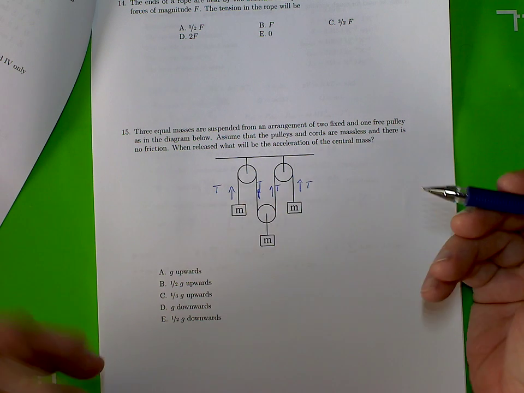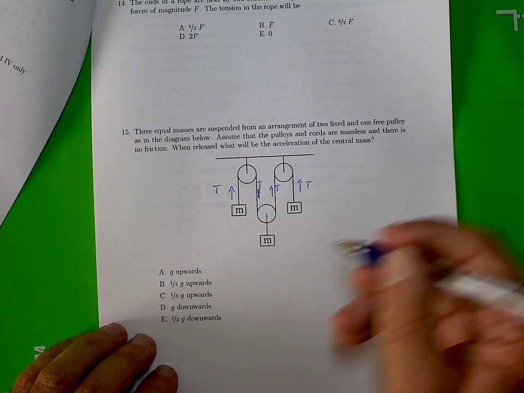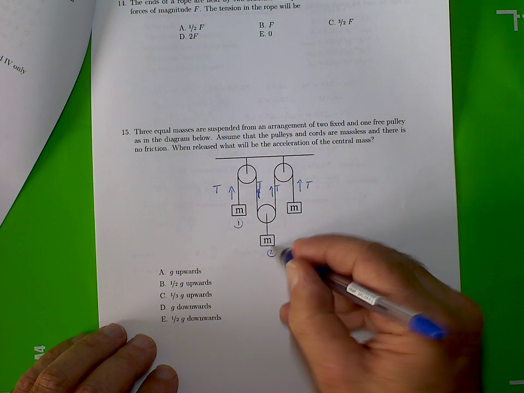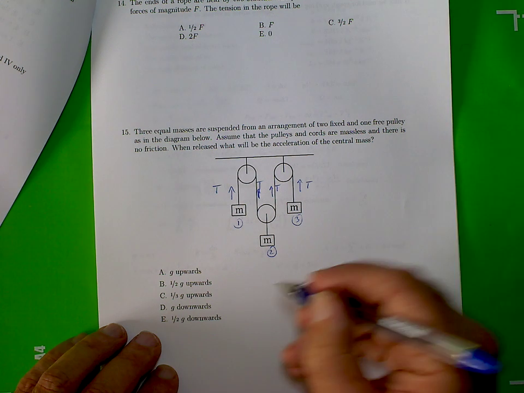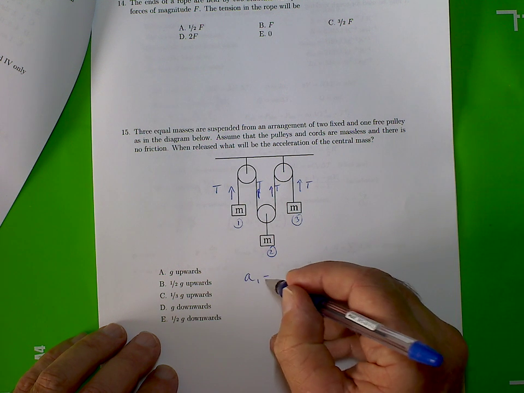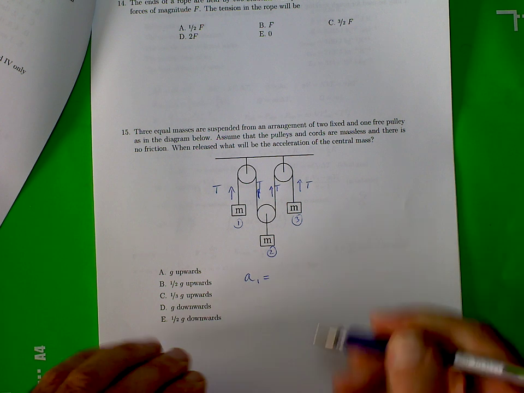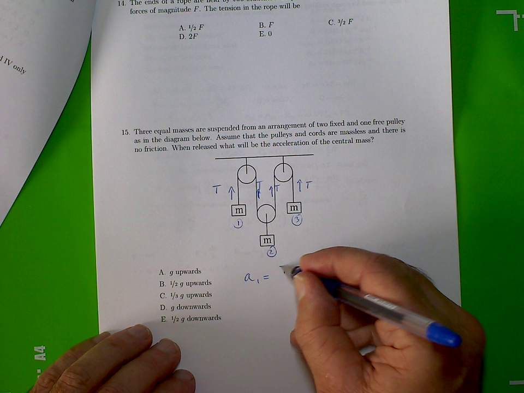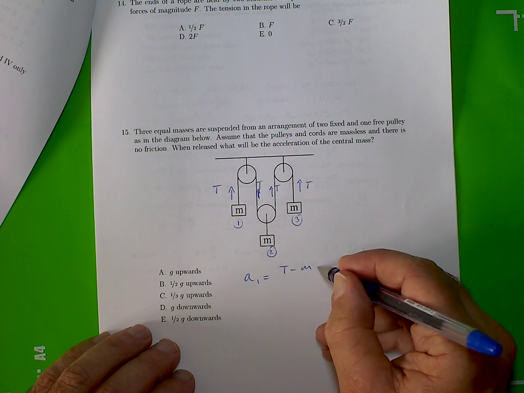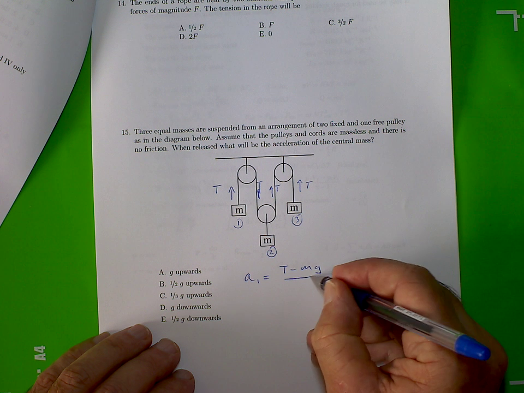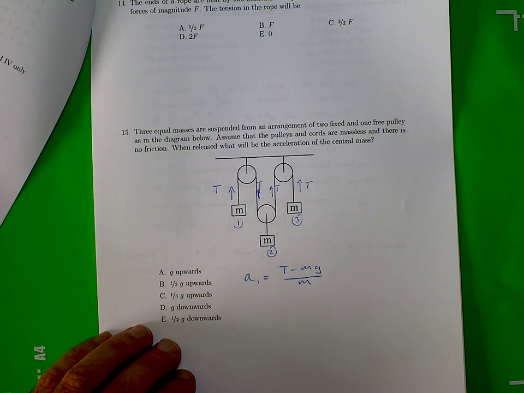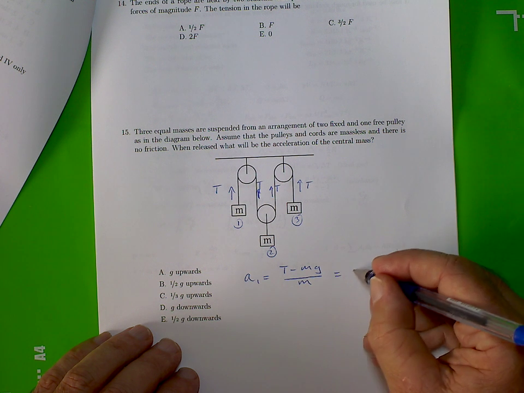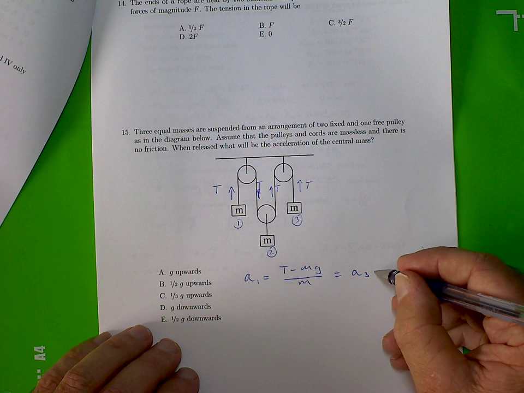So we can say that if we call this one 1, this one 2, and this one 3, the acceleration of block 1 is equal to the force on block 1, which is going to be T minus mg, divided by the mass of block 1. And this is exactly the same as the acceleration of block 3.